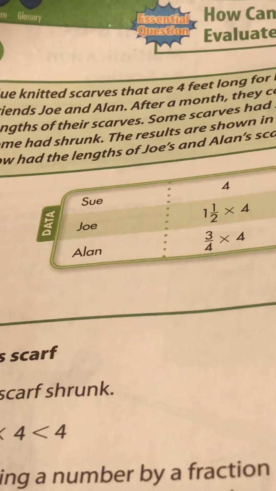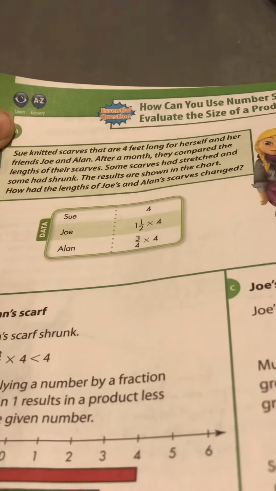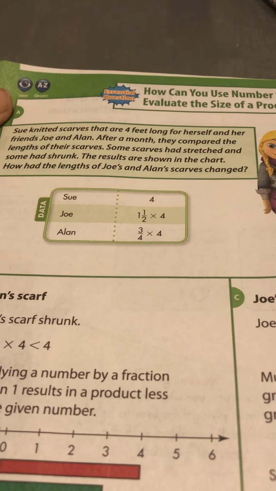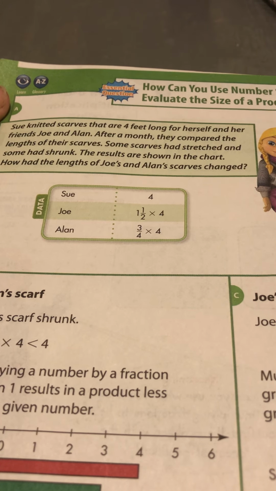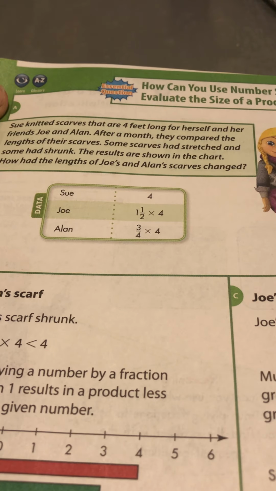Sue knitted scarves that are 4 feet long for herself and her friends Joe and Alan. After a month, they compared the lengths of their scarves. Some scarves had stretched and some had shrunk. The results are shown in the chart. How had the lengths of Joe's and Alan's scarves changed?